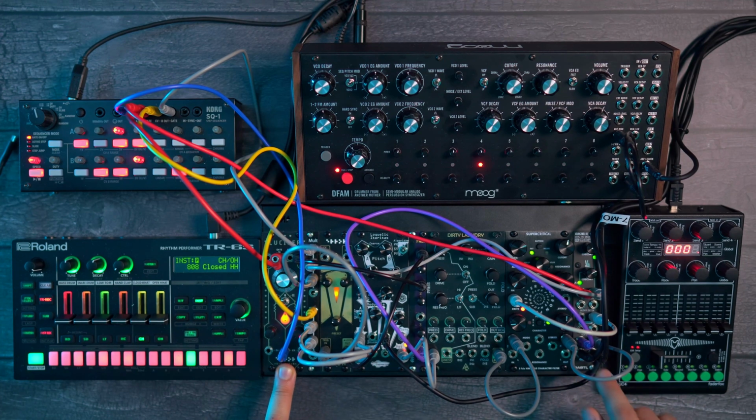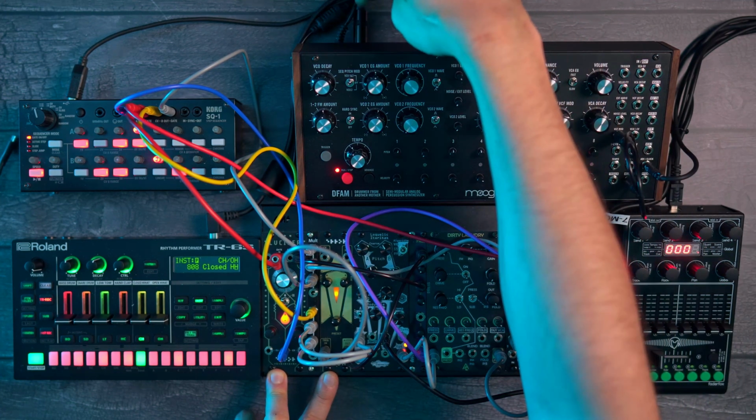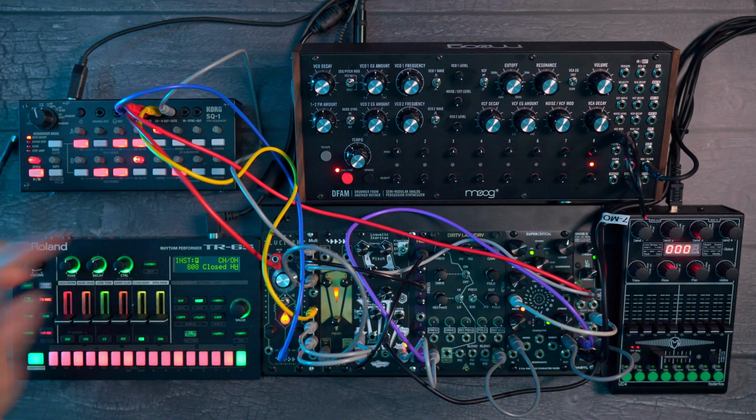And I have a dual VCA, so I can take a separate output from each oscillator and then bring it back into Ableton. Here I have the audio from the DFAM coming back into Ableton, connected into my sound card, my Moog, and here the audio is going through USB.